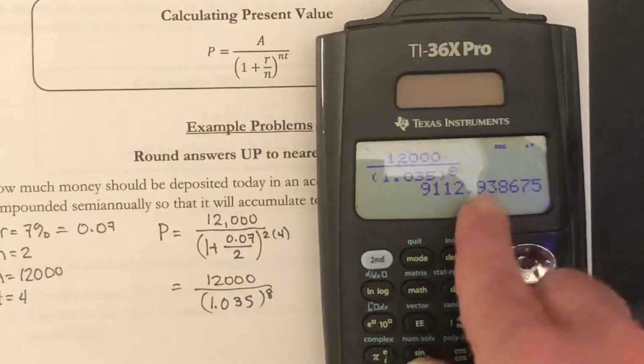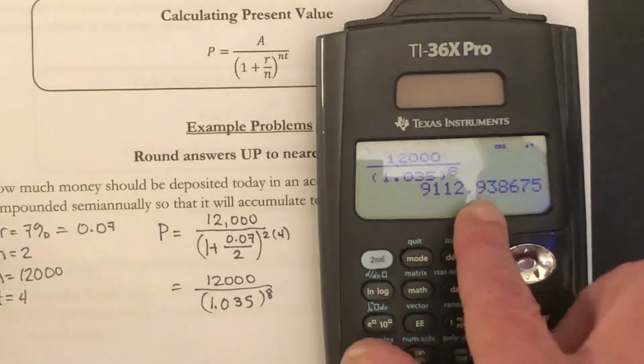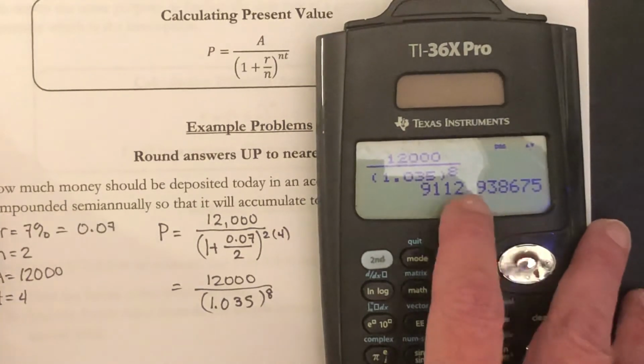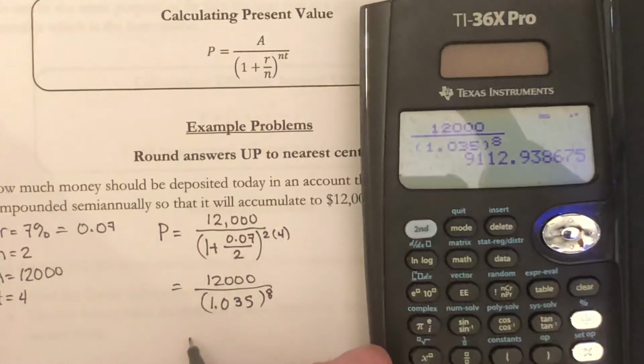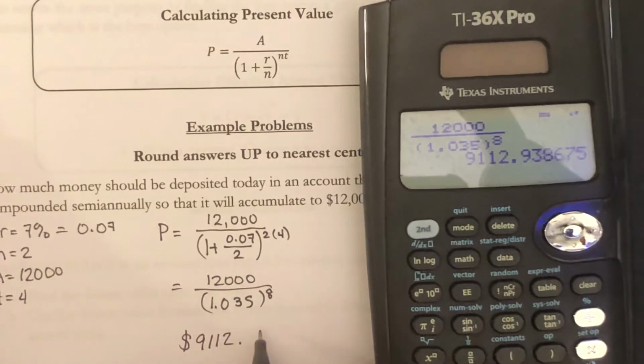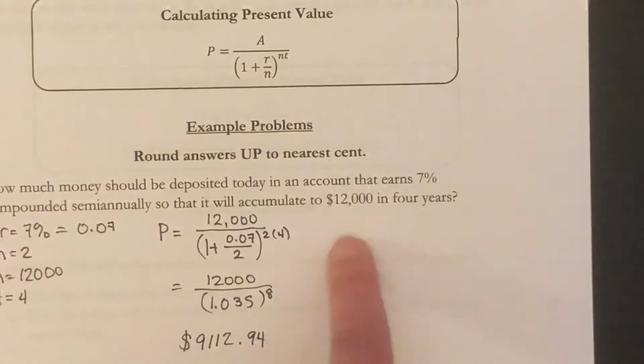I'm supposed to round up, always round up on these problems. So I need to deposit $9,112.94 today in order to make sure that I have that much money in 4 years. I will be slightly short if I had rounded this to 93 cents.